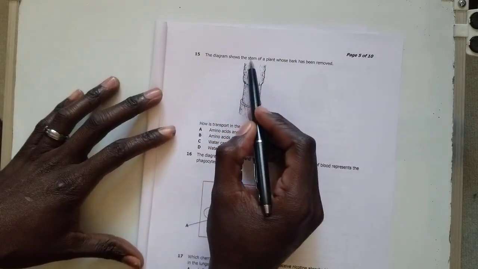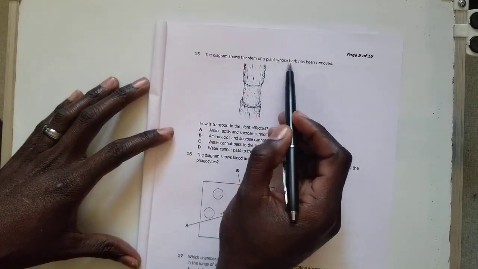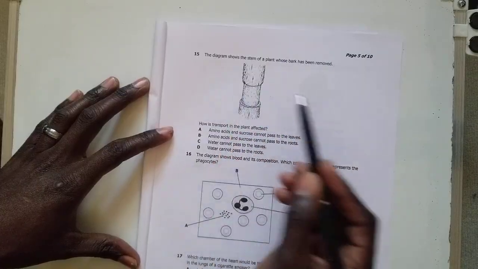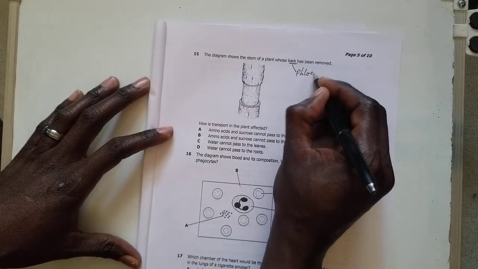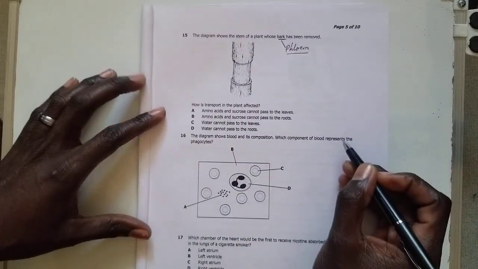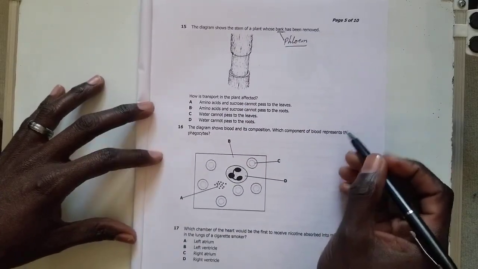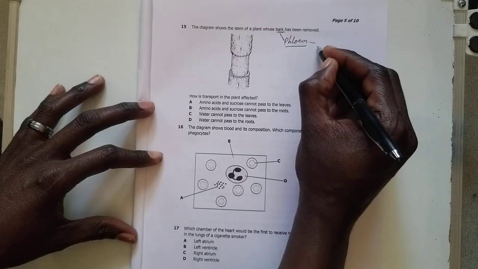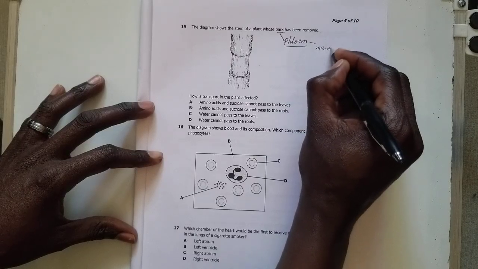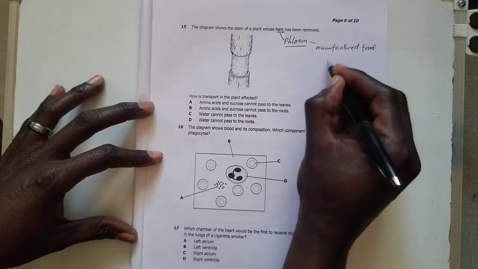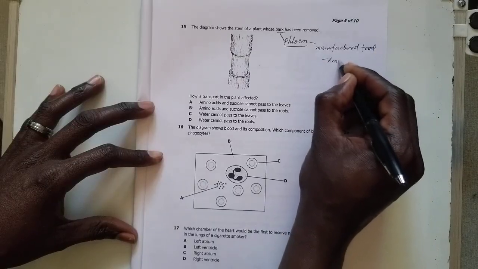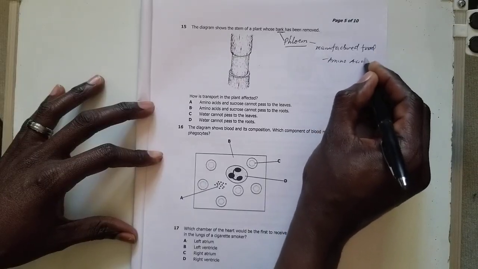15, the diagram shows the stem of a plant whose bark has been removed. So the moment the bark has been removed, it simply means that you have removed the phloem vessel. That's what you need to remember. And the phloem transports what we call manufactured food, such as amino acids.